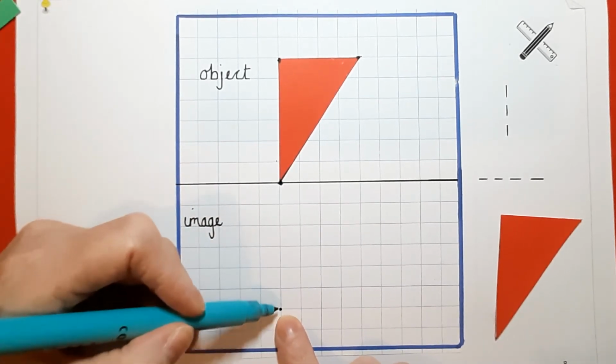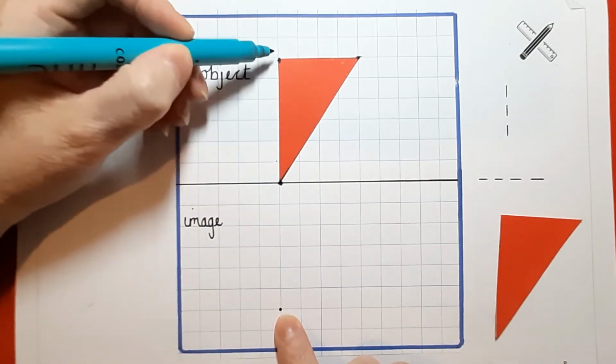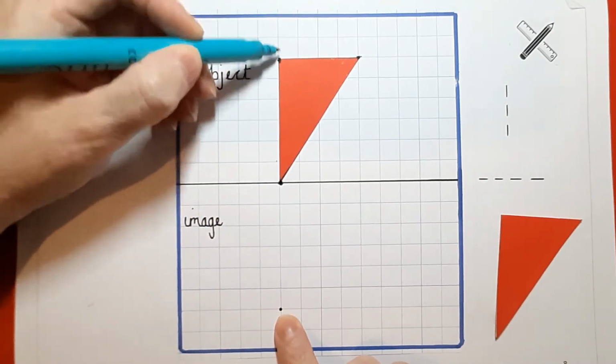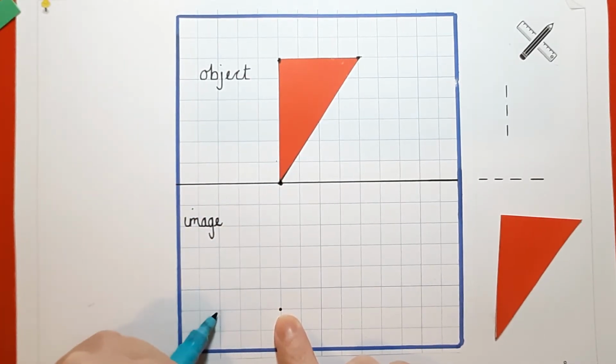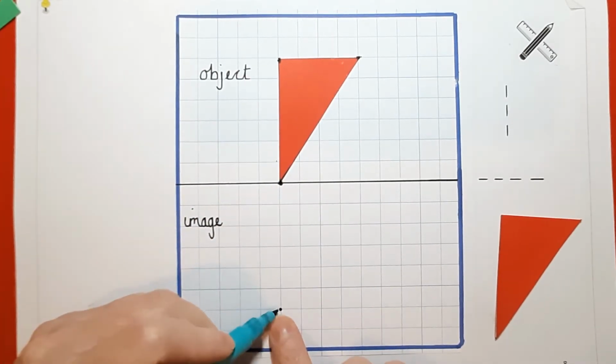Make sure that it is on the same line as the original vertex. So it's perpendicular to the mirror line. So not over here or over here. It needs to be here.